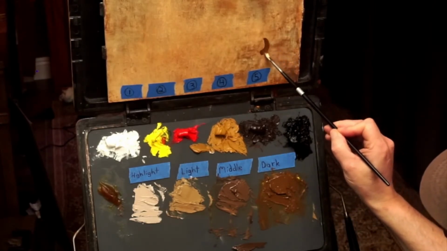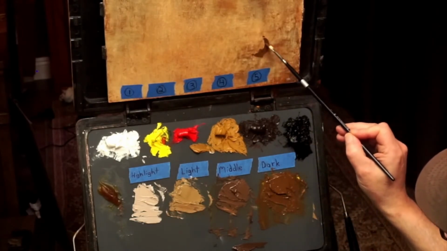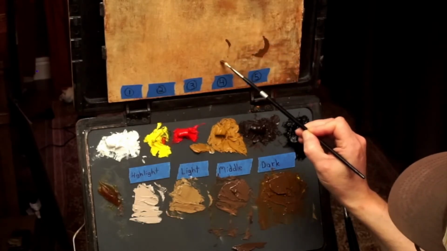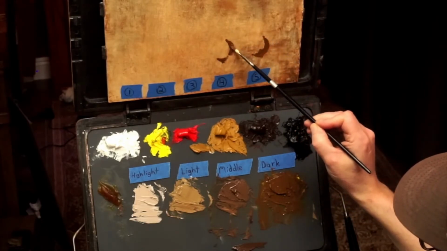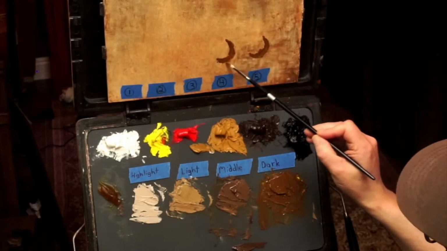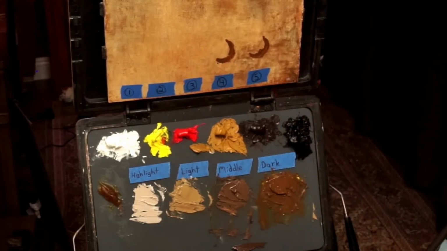Okay, we work dark to light. So we're going to put in our darks. And our darks are going to stay the same. Right? Something needs to stay constant, so our darks can stay the same. They should stay the same. Your dark should be the stability in your painting.